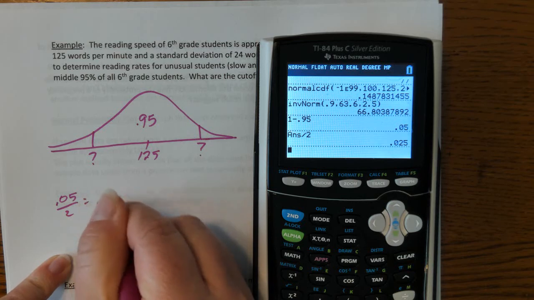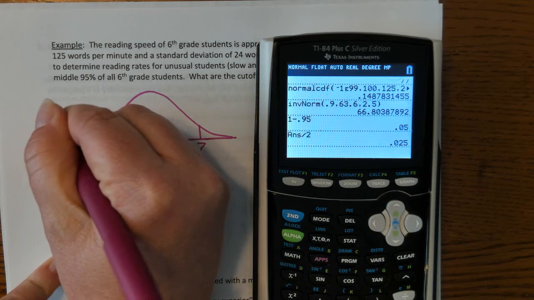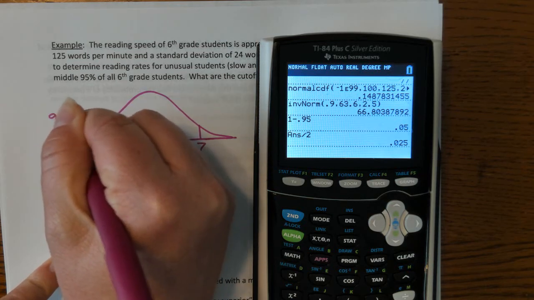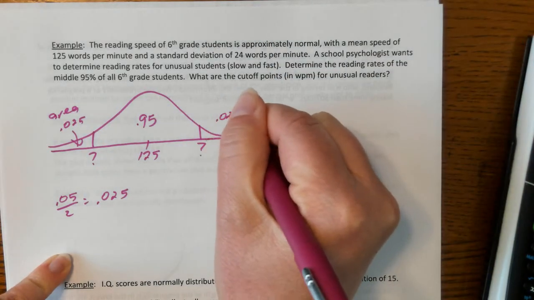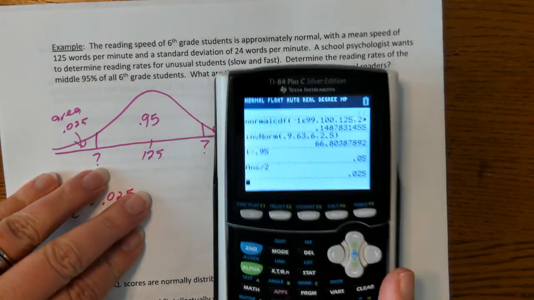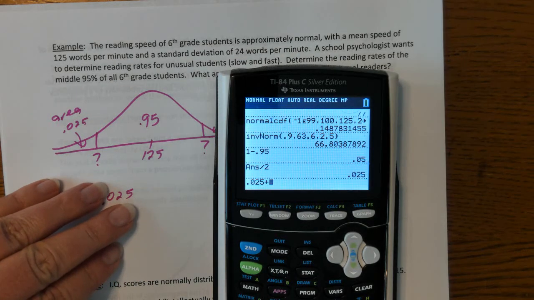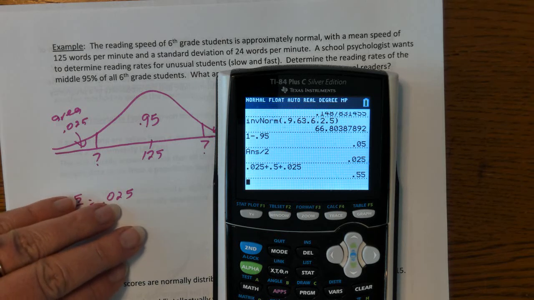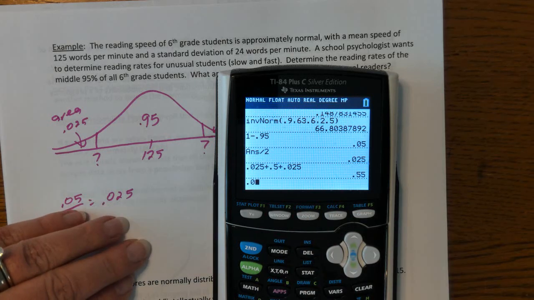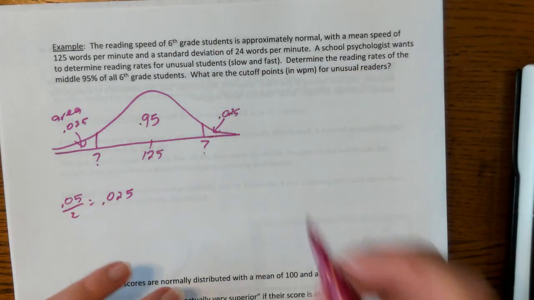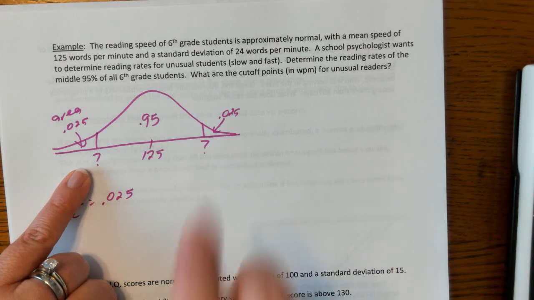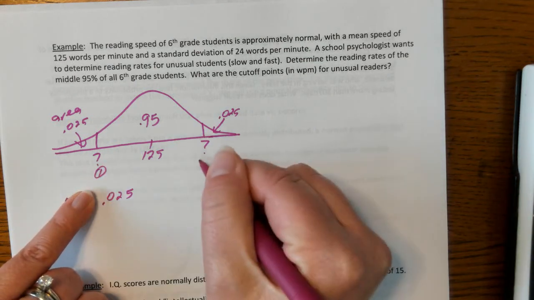So 0.025 is the area of this region down here and this region up here at the top. Notice if I added those up, 0.025 plus 0.95 plus 0.025, oops, I missed the 9, didn't I? 0.025 plus 0.95 plus 0.025 adds up to one whole, okay? So we are looking for these cutoff numbers. We're going to have to find two different ones.